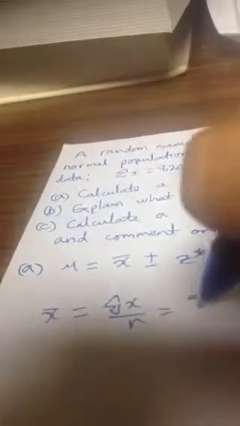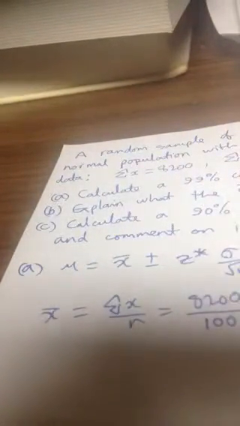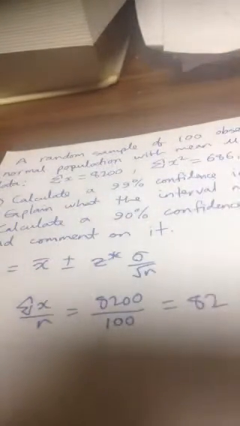So x bar, as we know, the sample mean, is equal to summation x over n, which in this case is 8200 over 100, and that's equal to 82. So the sample mean is 82. So our confidence interval will be centered around 82.